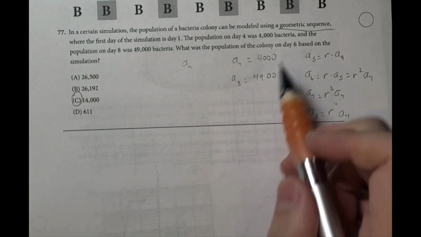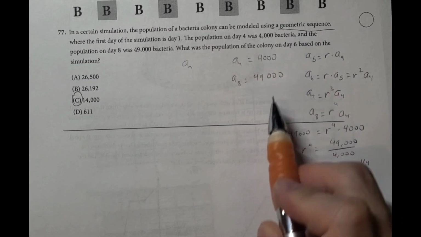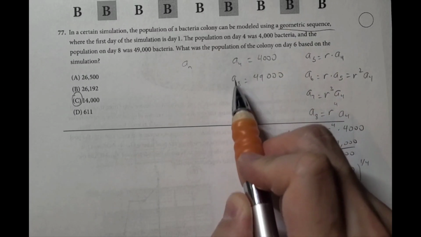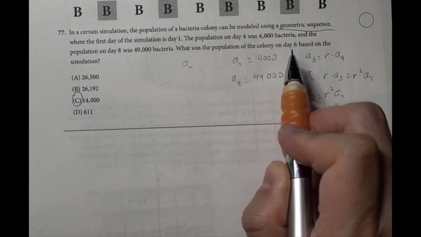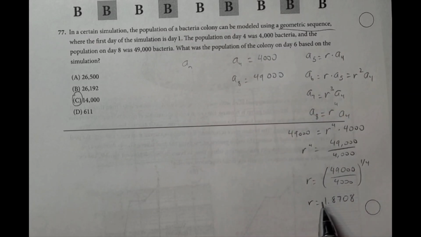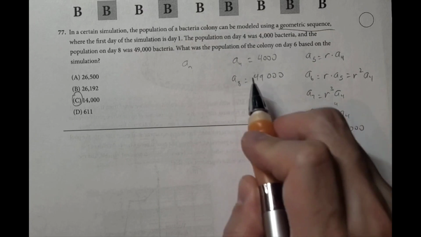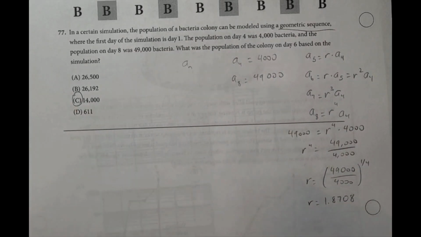Okay, so once again, we found what the common ratio was in this geometric sequence because we were given two terms in the sequence, so we can easily find the common ratio. Okay, and then we use this common ratio to get the population on the 6th day. So we just multiply the ratio to a4 twice. So a4 times r squared, which is this.